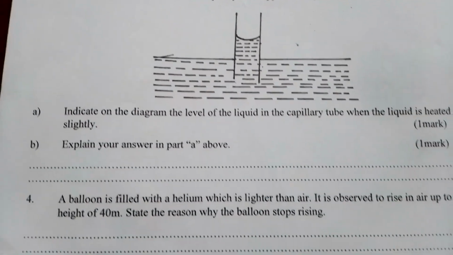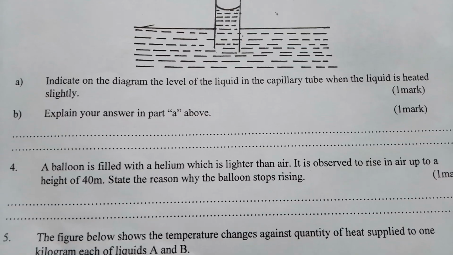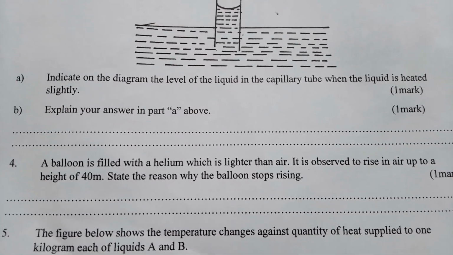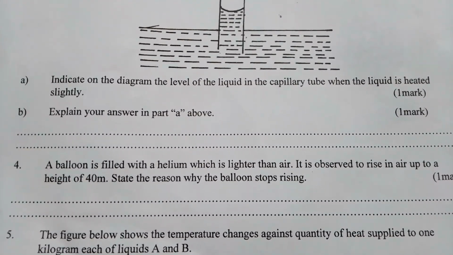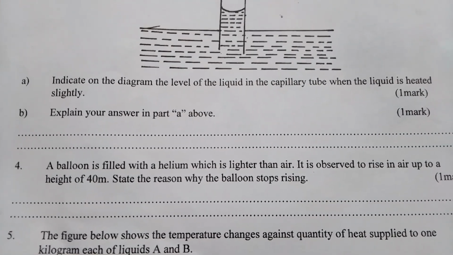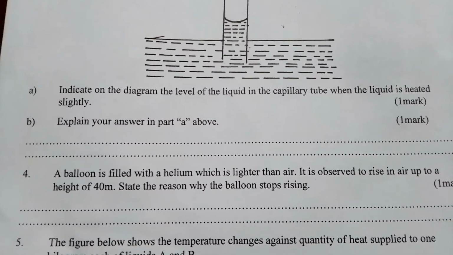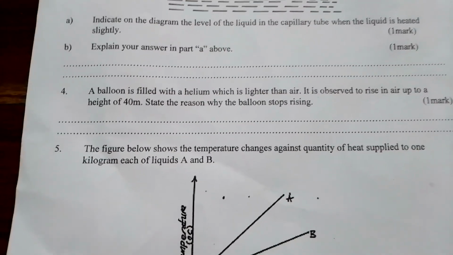Another 1 mark. Then question 4: a balloon is filled with helium, which is lighter than air. It is observed to rise in air up to a height of 40 meters. State the reason why the balloon stops rising. That is 1 mark.